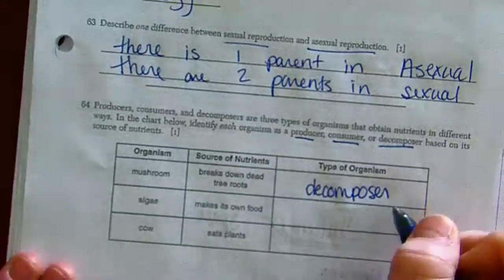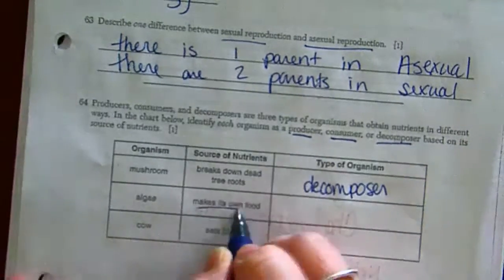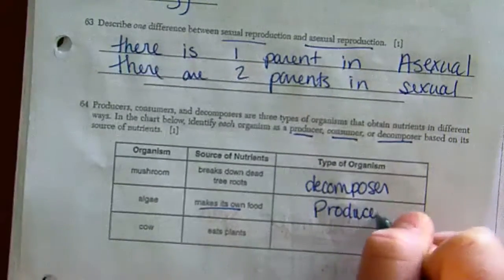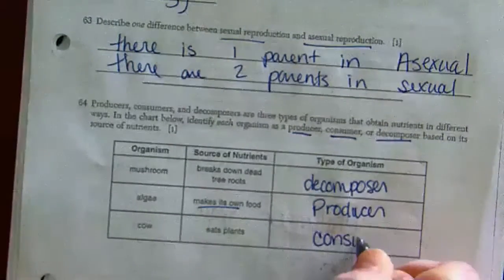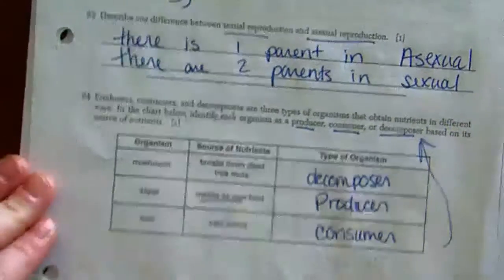So a composer is somebody who builds things, right? A composer would be like building a musical production or something. This is breaking it down into its pieces. So they're decomposing. Algae making its own food. That's a producer. And a cow that eats plants. That's a consumer. One of those times where it really helps to read the directions.